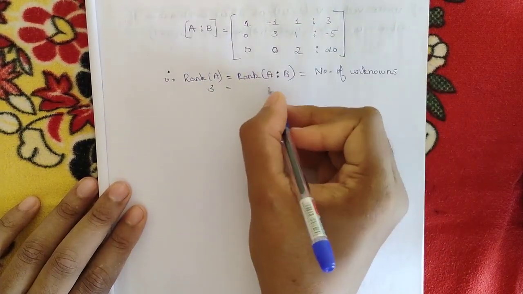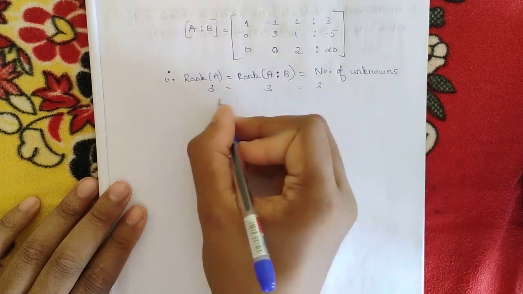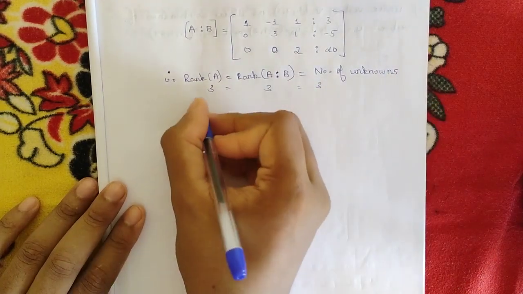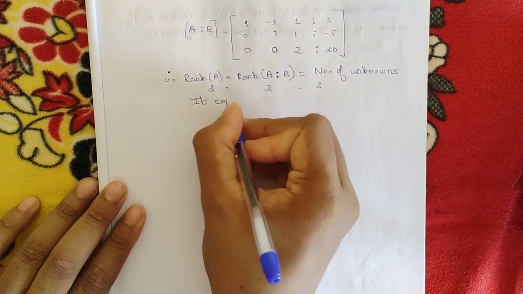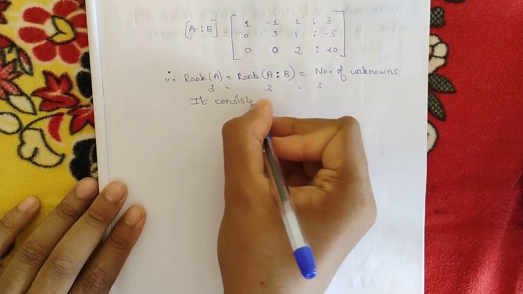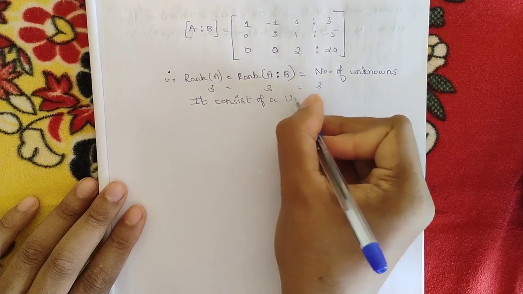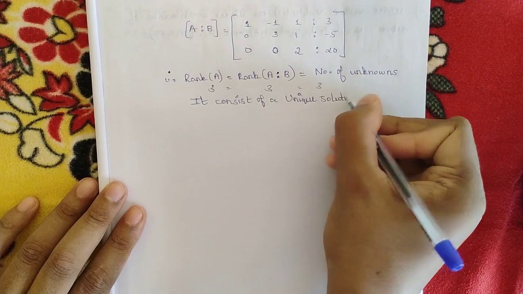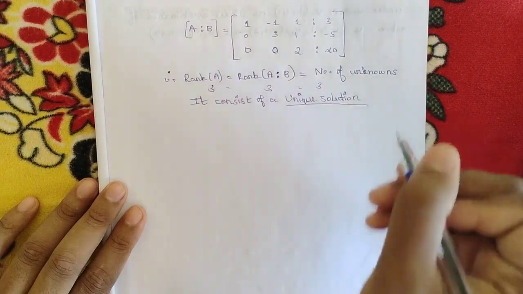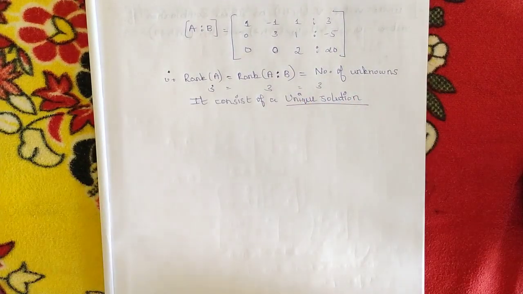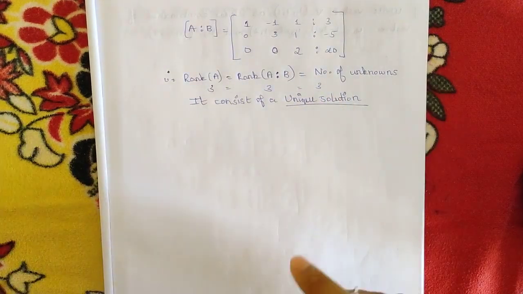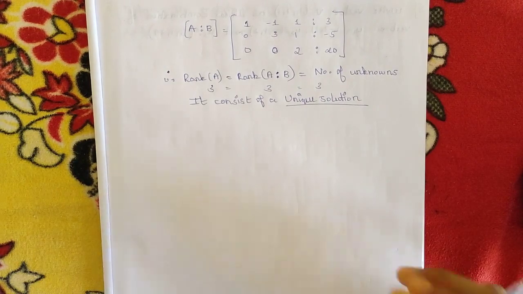Also the rank of the augmented matrix is 3, and the number of unknowns is also 3. So if this is the condition, we know, as you studied in first semester, that it has a unique solution, that is, x, y, z have a separate set of values so that it could be represented as a linear combination. Only if it has a unique solution in these kinds of problems could we represent it as a linear combination.